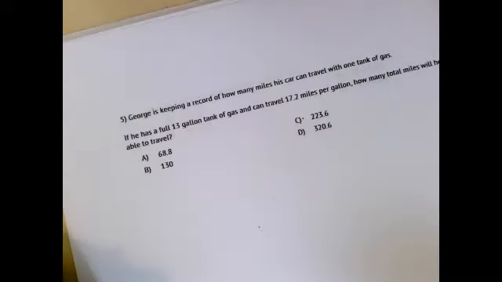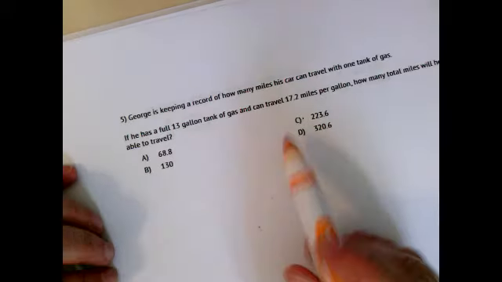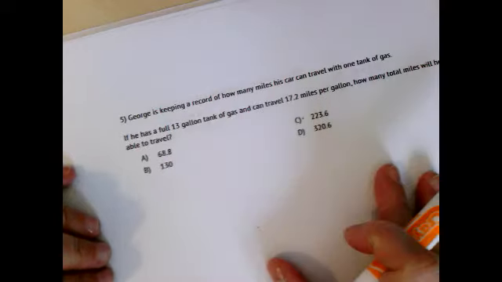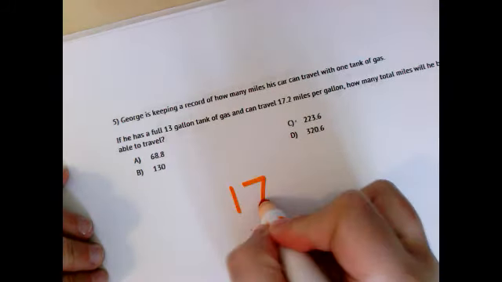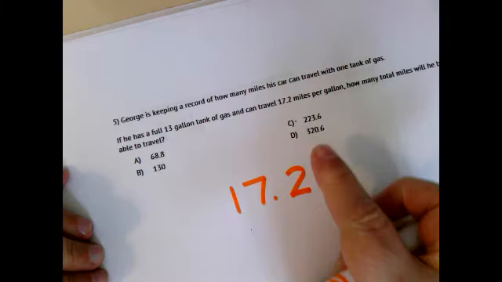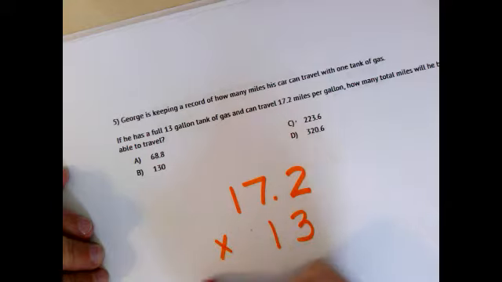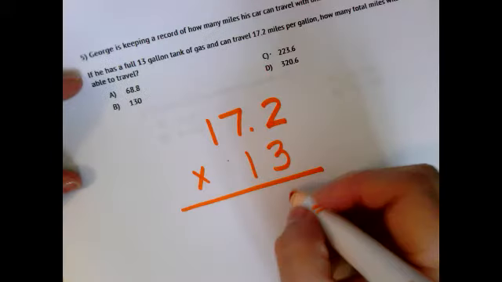Okay, here was another one about filling the gas tank. So this time George is keeping a record of how many miles his car can travel with 1 tank of gas. If he has a full 13-gallon tank of gas and can travel 17 2/10 miles per gallon, how many total miles will he be able to travel? So once again, you could use repeated addition and add 17 2/10 13 times. Or we can rely on multiplication and go right through our standard algorithm with multiplication.